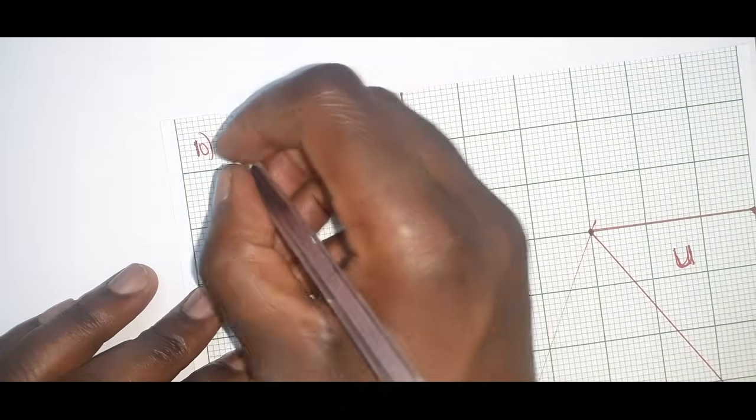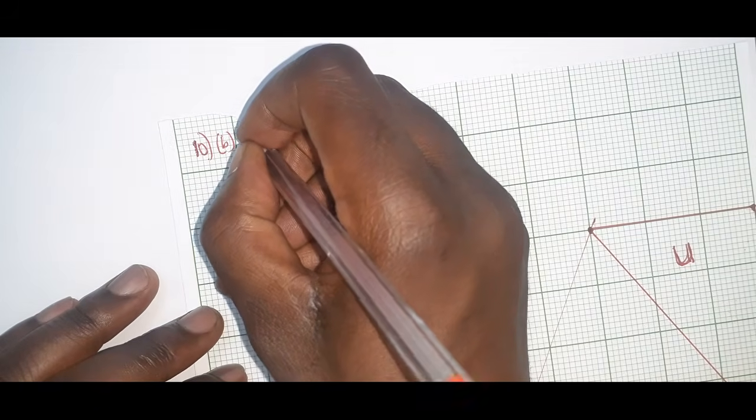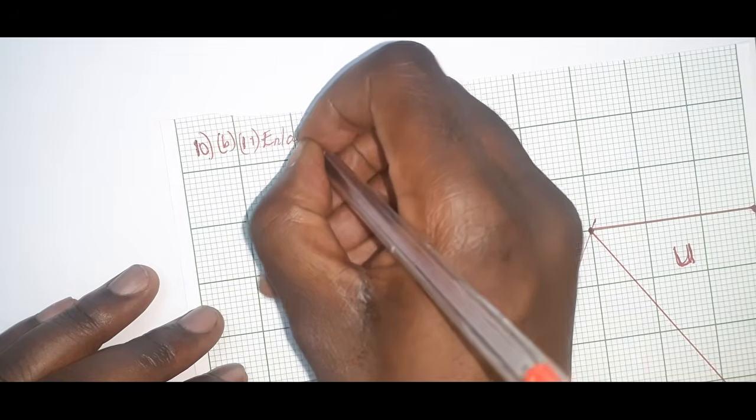this is question 10, isn't it? Question 10 B2. This is an enlargement.